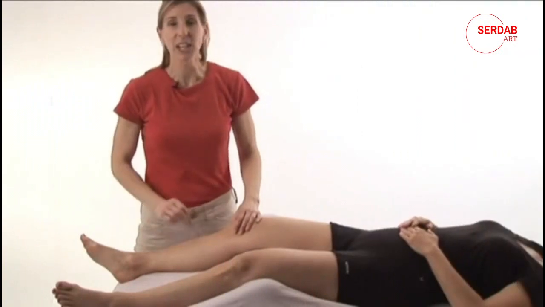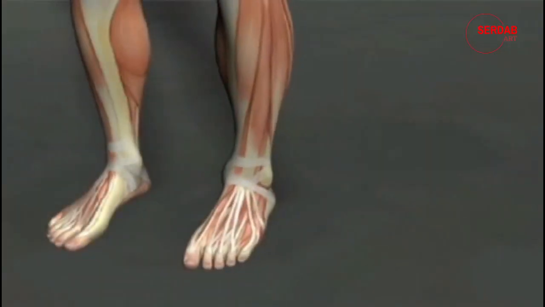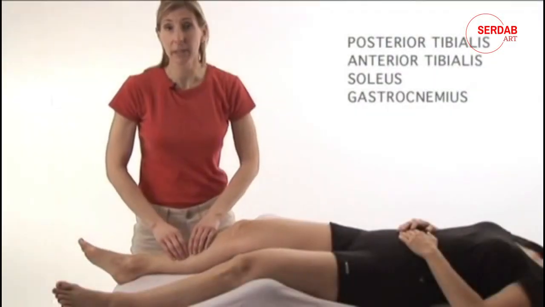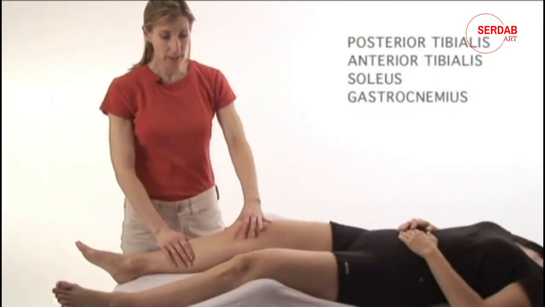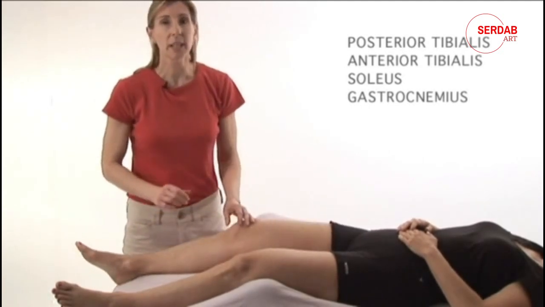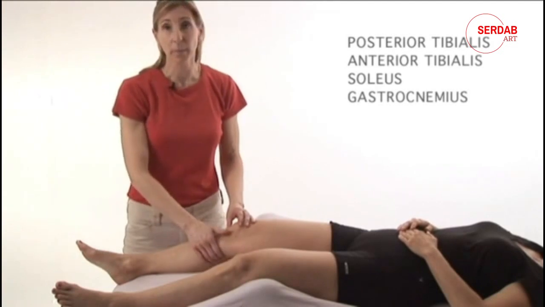Shin splints is a catch-all term for pain in the tibial area. It'll either be medially on the posterior tibialis or anteriorly on the anterior tibialis. You'll also address the soleus and the gastroc muscles.